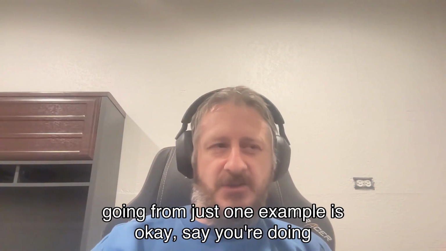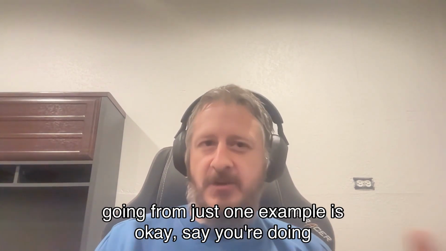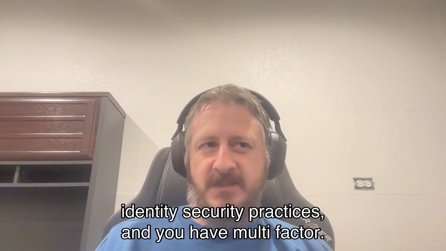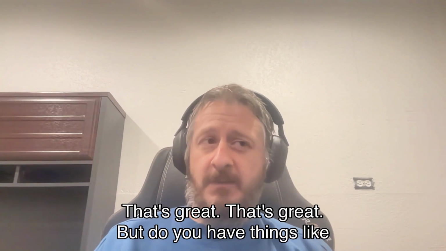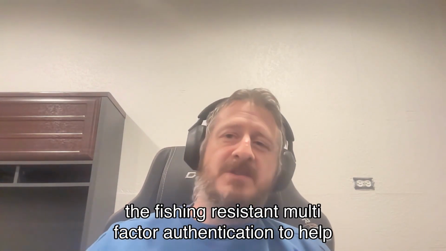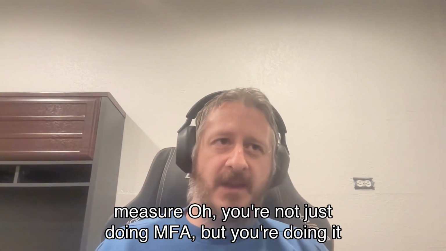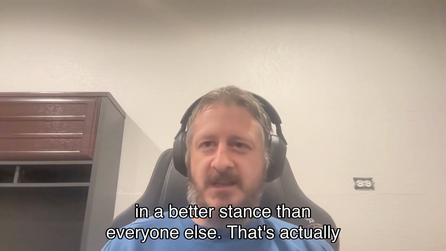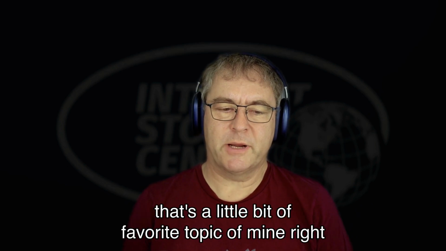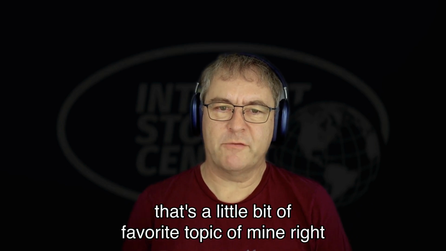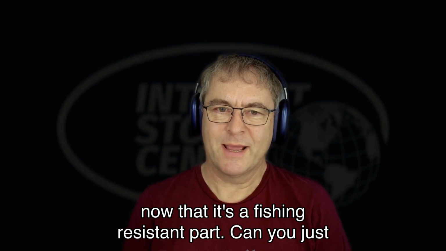Going from just one example, okay, say you're doing identity security practices and you have multi-factor. That's great. But do you have things like phishing resistant multi-factor authentication, to help measure, oh, you're not just doing MFA, but you're doing it in a better stance than everyone else. And also, that's sort of a little bit a favorite topic of mine right now. That's the phishing resistant part.